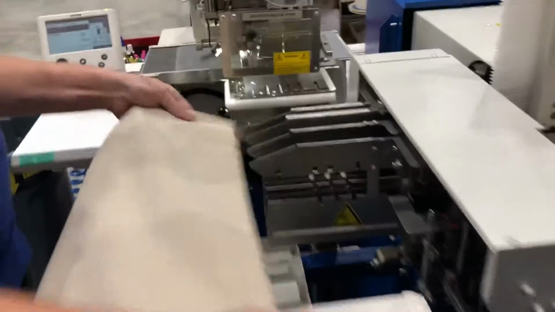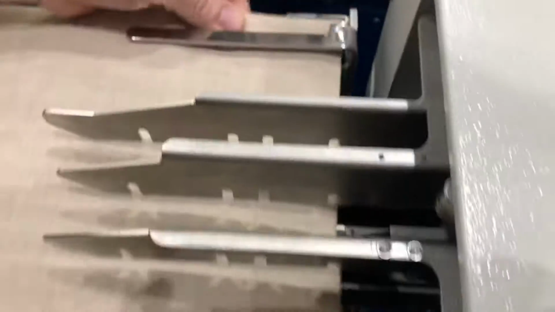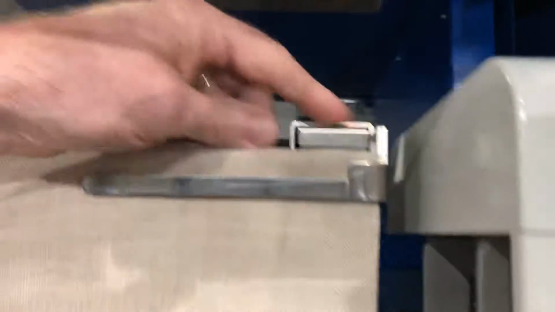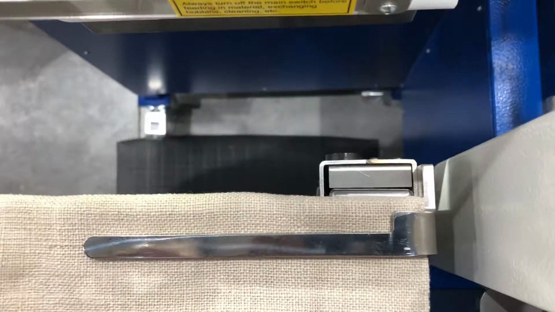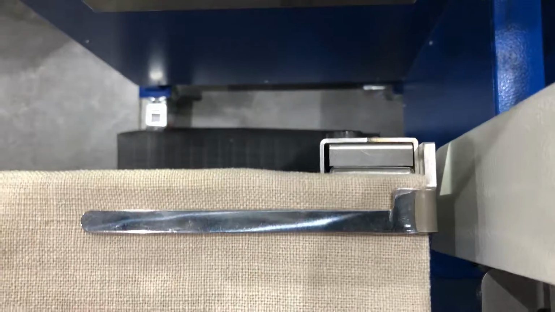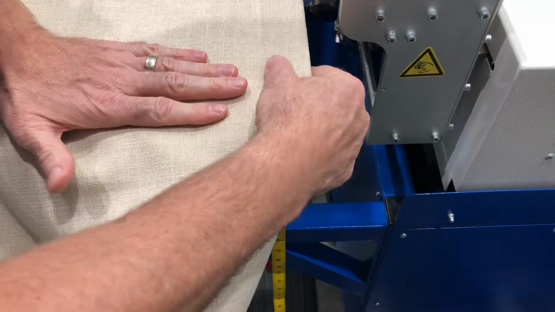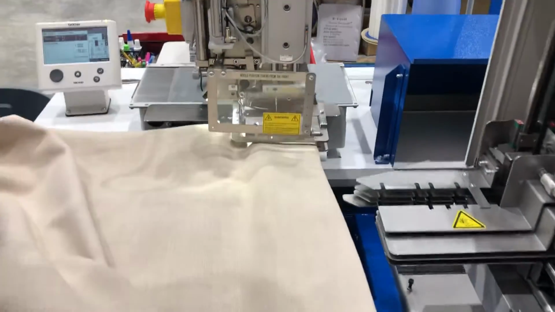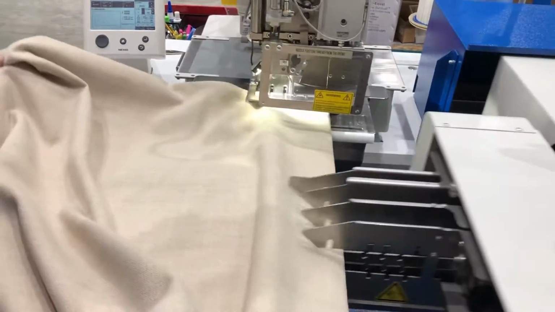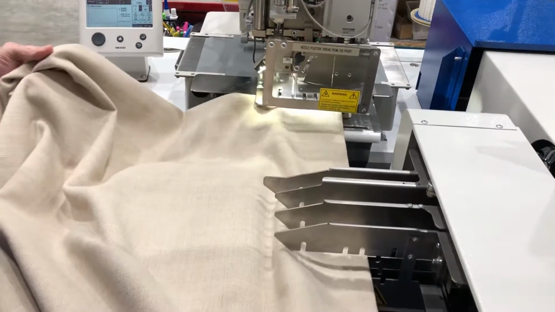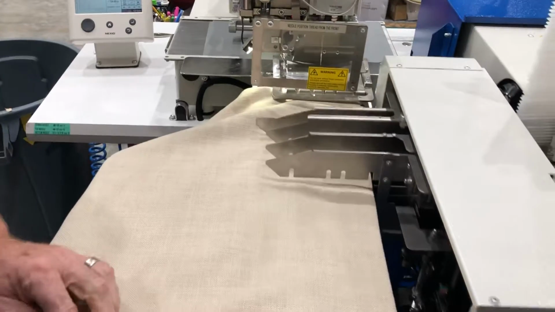So here is the starting point of the fabric. You can clamp it, so in this case the finger holds the fabric in place. I'm going to make sure that the fabric is lined up with this edge to make sure that we have it straight, and we start the process. And we basically now just guide the fabric as it goes. And then we'll go on to the next.